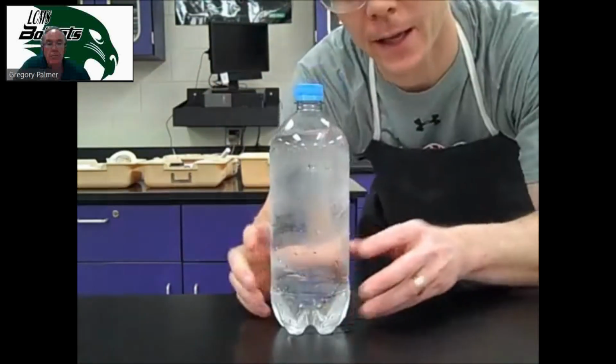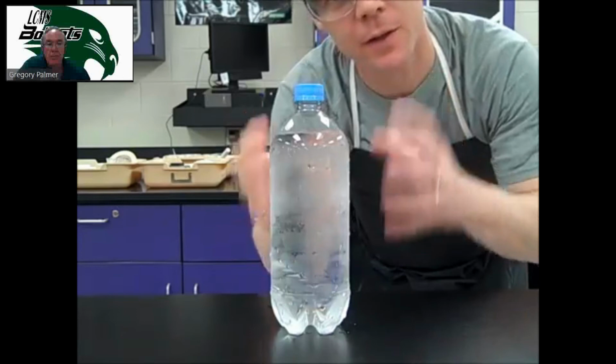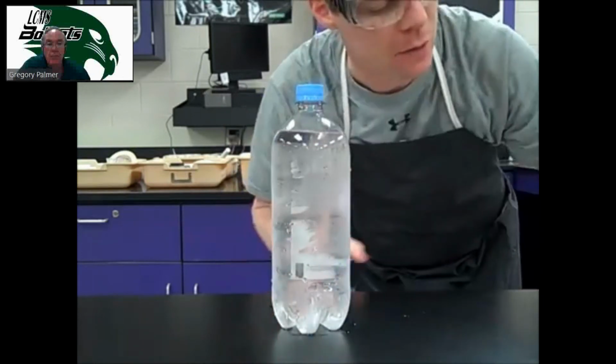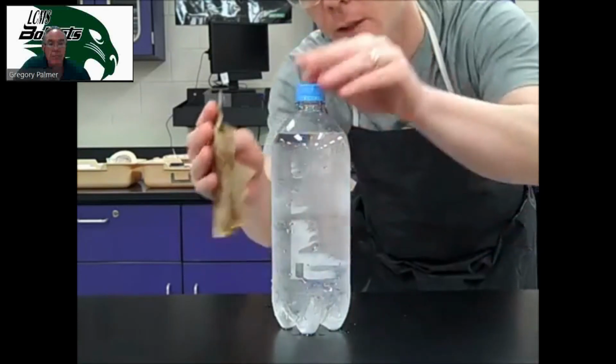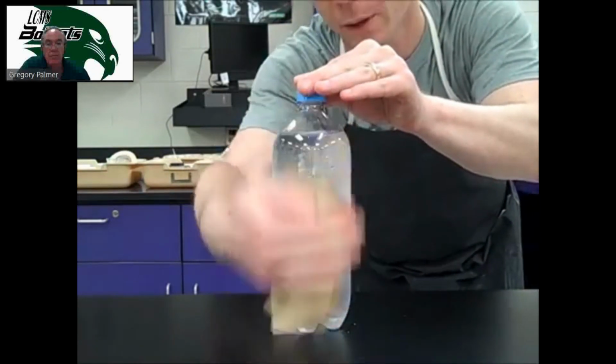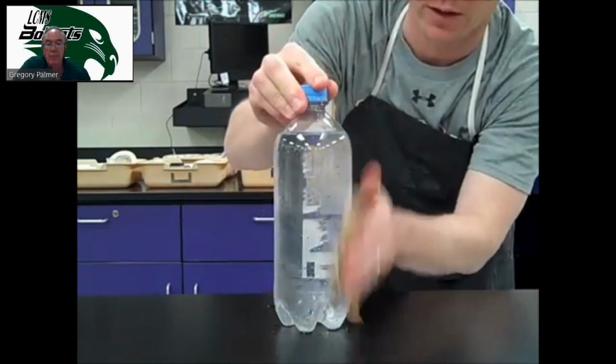Alright, next we're going to take a look at what happens when we open the seltzer water which was placed into the ice water bath. And just so we can see this a little bit more clearly, I'll just wipe off some of the condensation that's on the bottle before I open it. So we'll try to do that quickly.